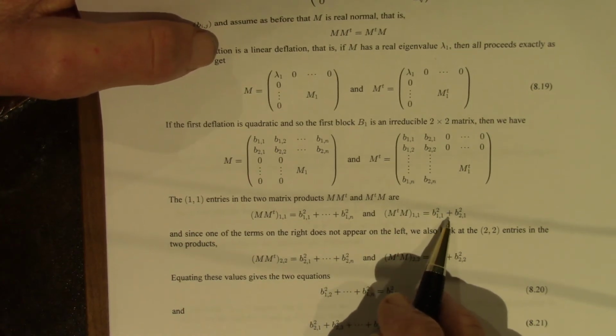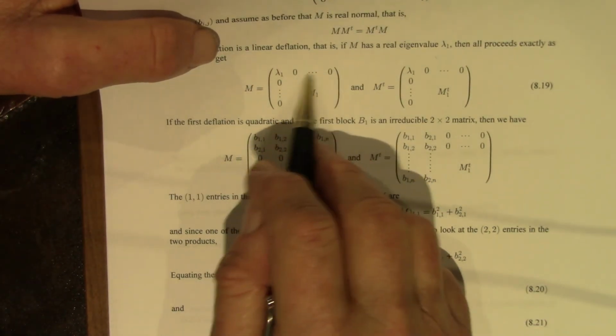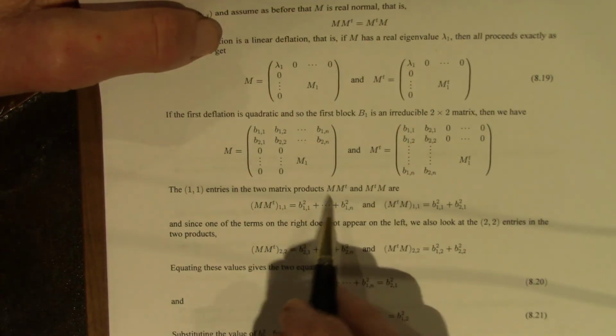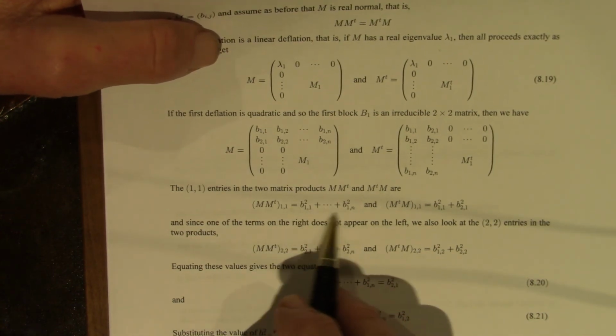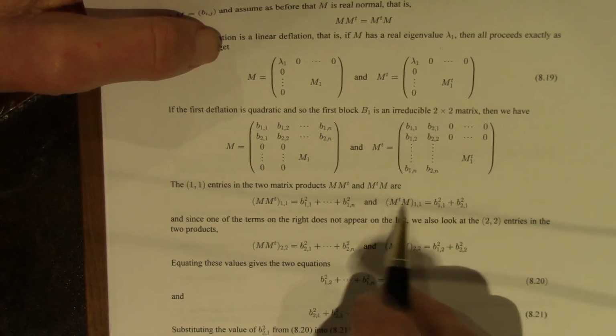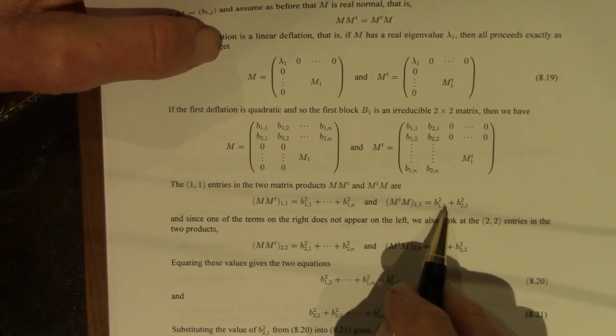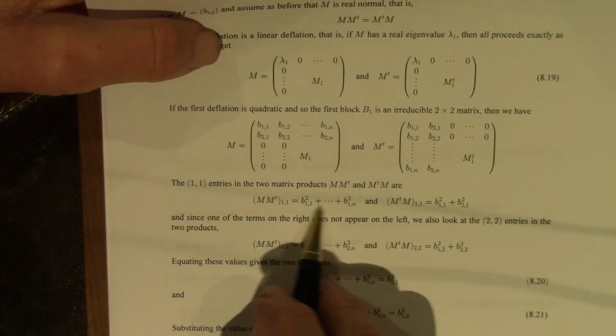Everything over here canceled, and we saw immediately that there was a row of zeros. This time, however, when we look at that entry, we get this equation and this equation for the reverse product. But this has two terms, and this second term does not appear over here.